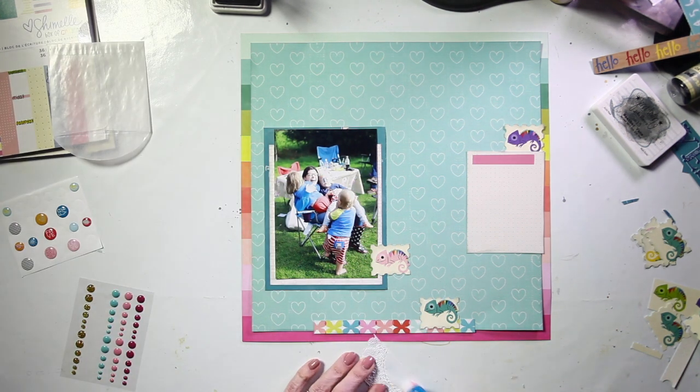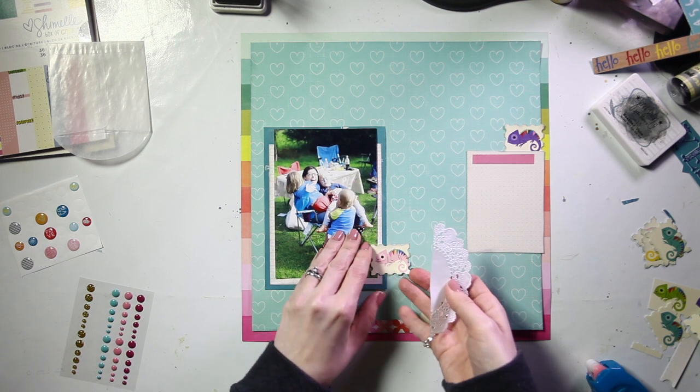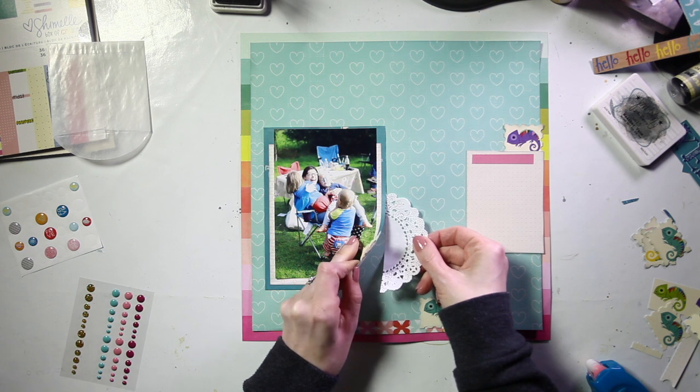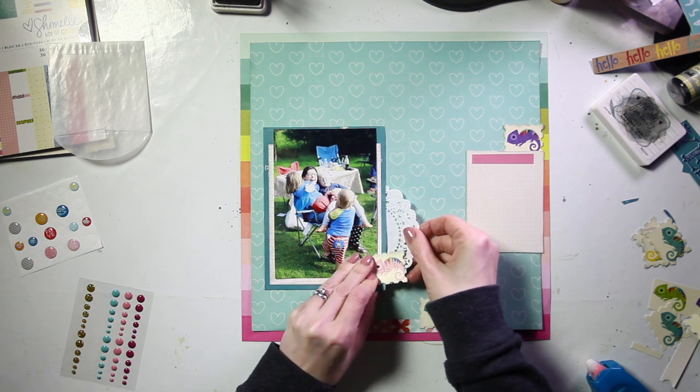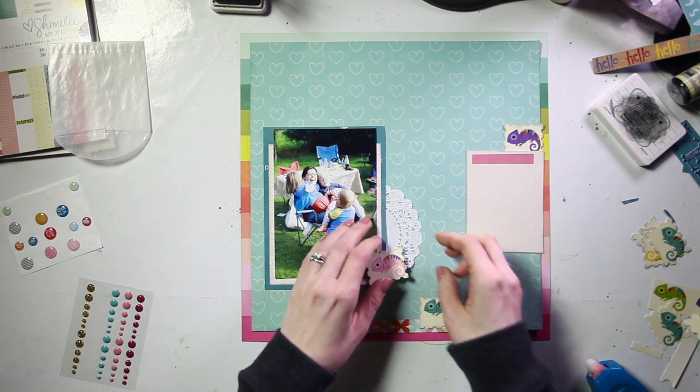And plenty of other things to tuck under. So this is part of a doily that I used on a page the other day. And I'm going to put it underneath there. I'm going to mix a bit of white and cream on this one.